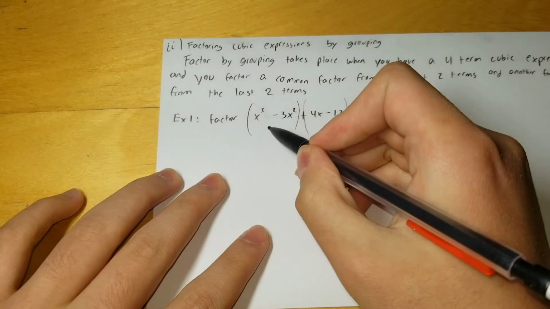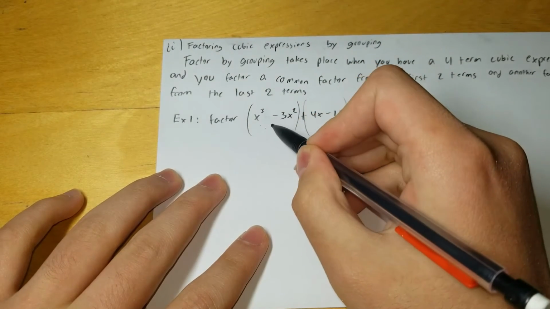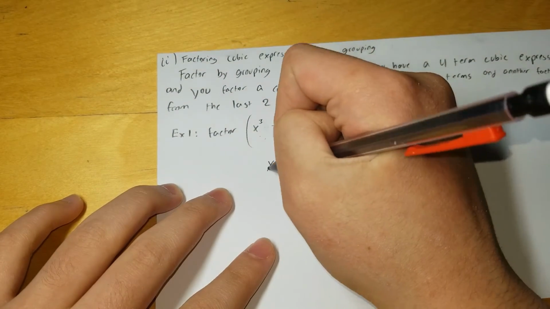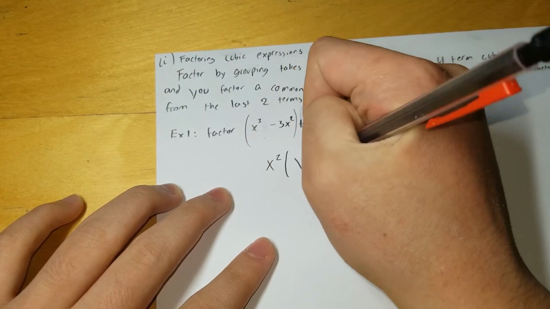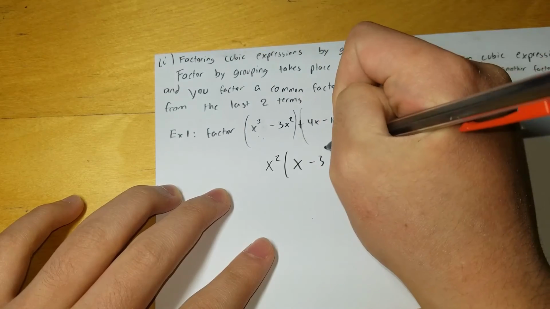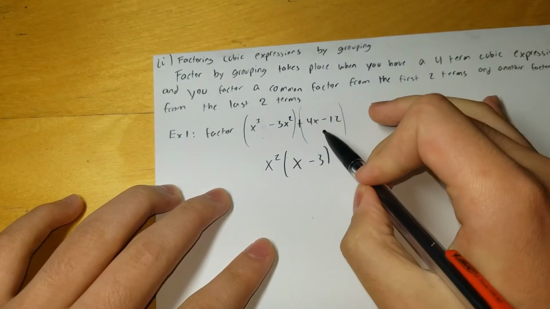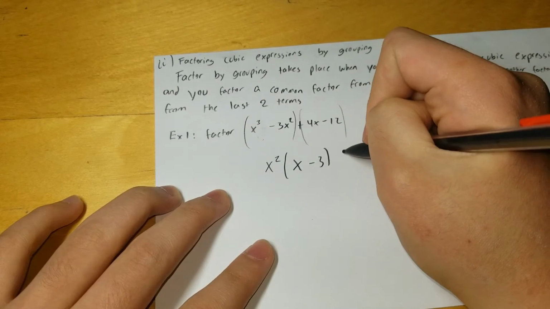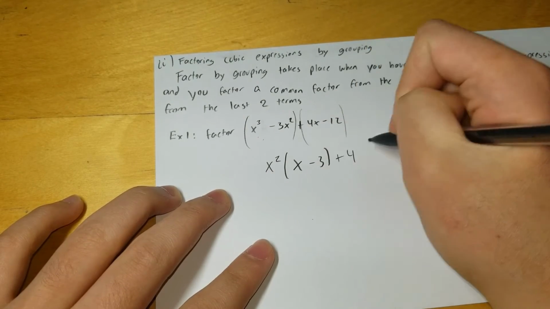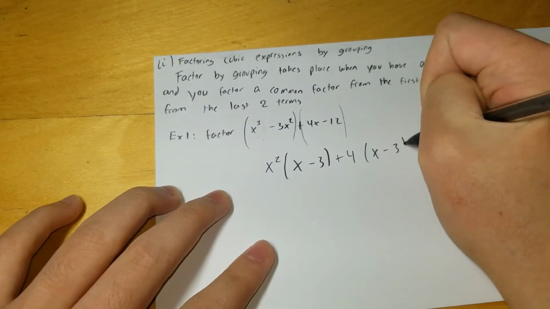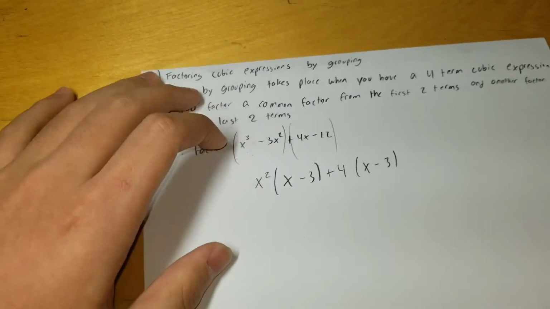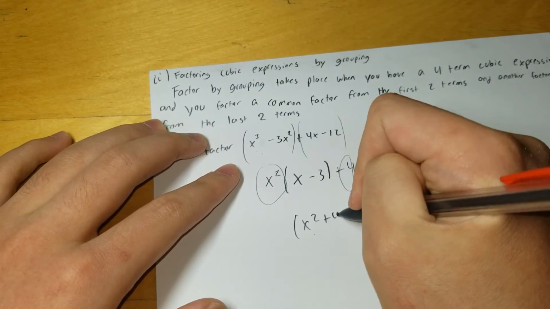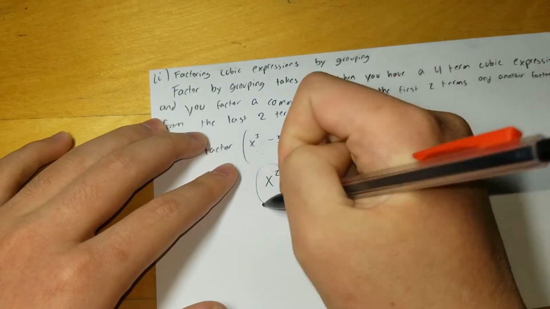What is the GCF of x cubed minus 3x squared? That would be x squared. And then you take that out, x minus 3. And then you do likewise for this. What is the GCF of 4x minus 12? That would be 4, positive, x minus 3. You see how these are similar? You can just group them by this and this. So x squared plus 4 and then x minus 3 will be your final answer.